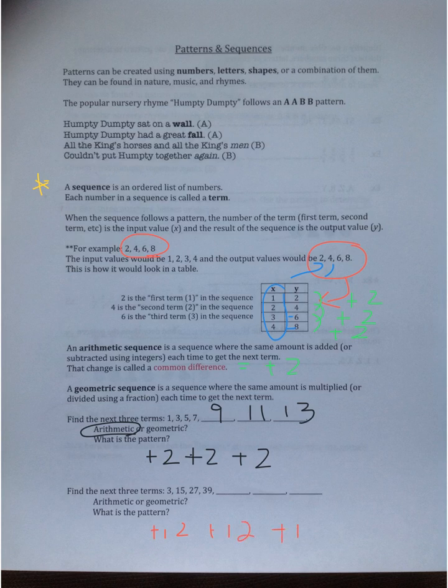And we have plus 12. So it is arithmetic. And next few answers we have would be 51, 63, and 75.